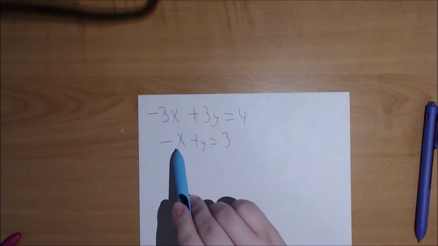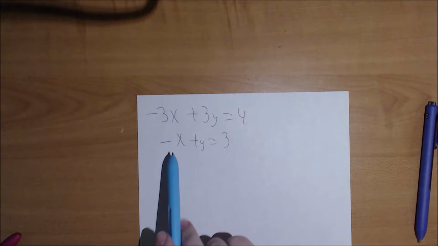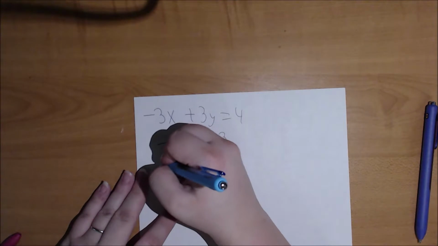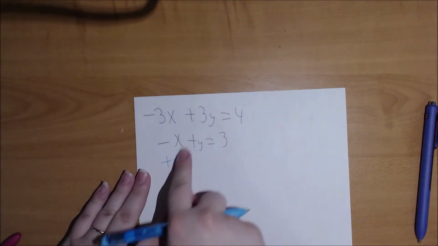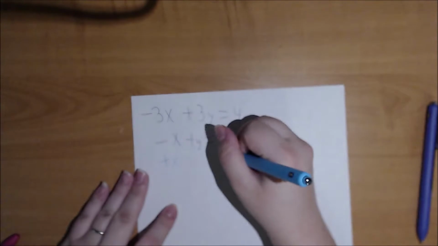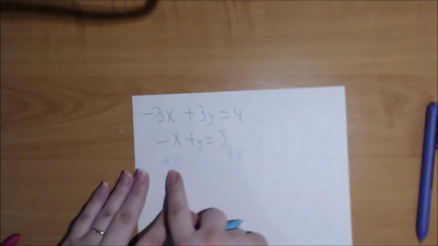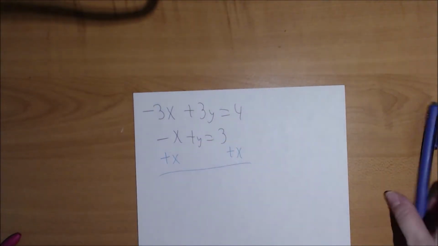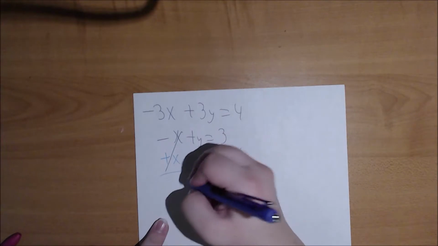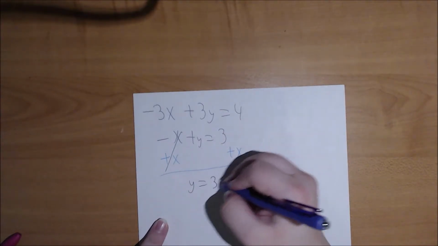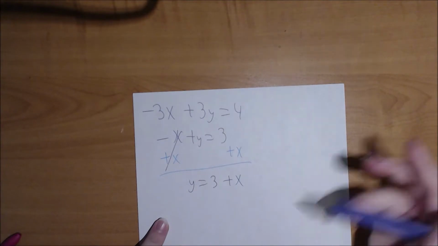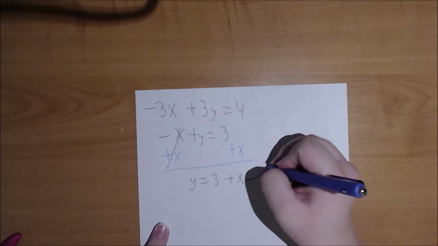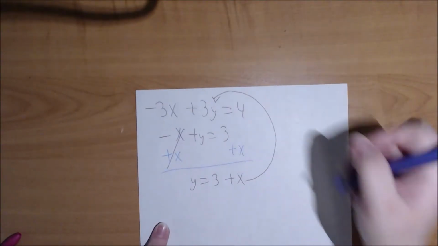In order to get rid of the x, I need to move it to the other side. I see that the x is negative, and that's being added to the y. So I know I can go ahead and add x. Remember, because it's negative, I'm going to add x, and I'm going to add x over here too. Since the x and the 3 aren't like terms, it's just going to read y equals 3 plus x. So now it looks like a normal equation. Now I can take this and plug it in for y in this equation.